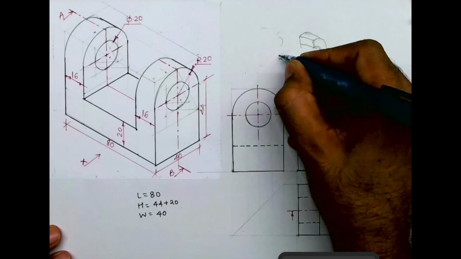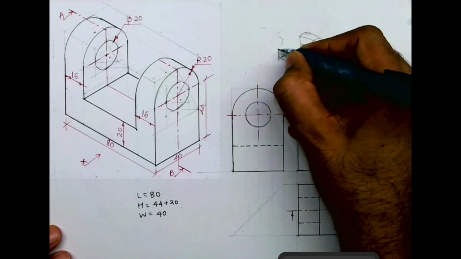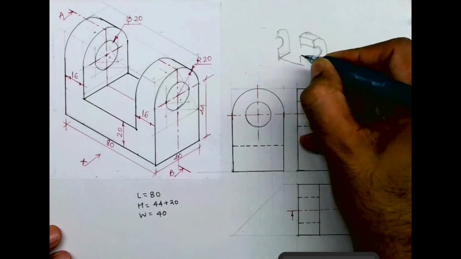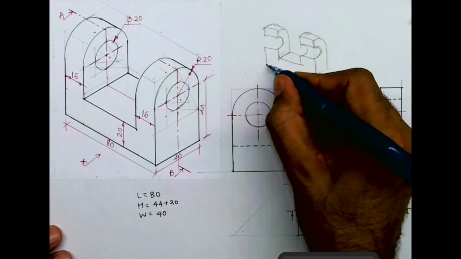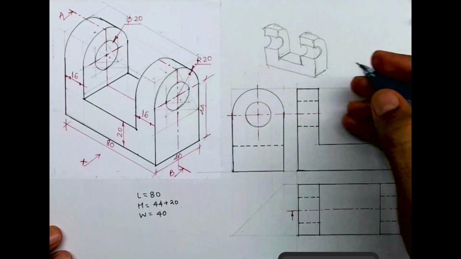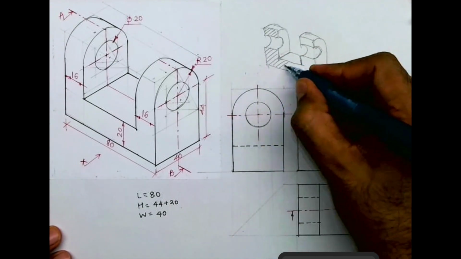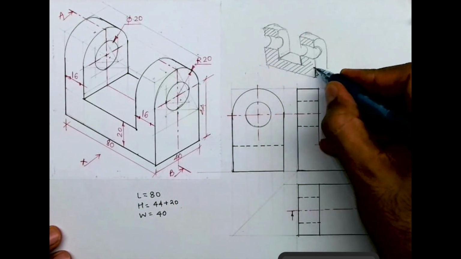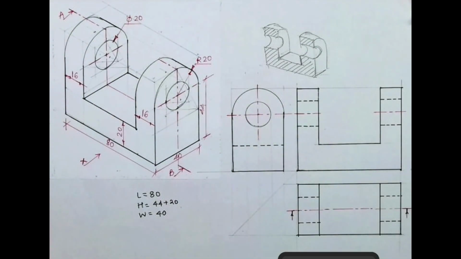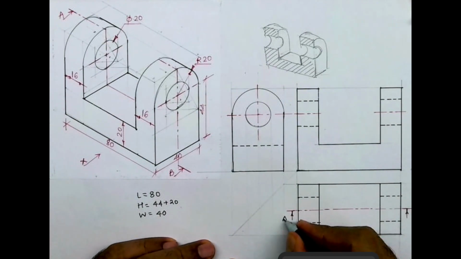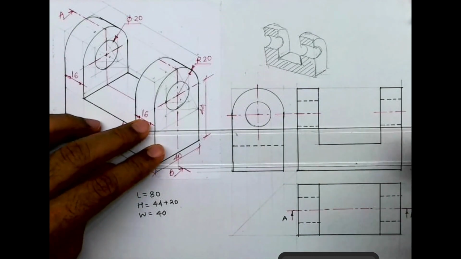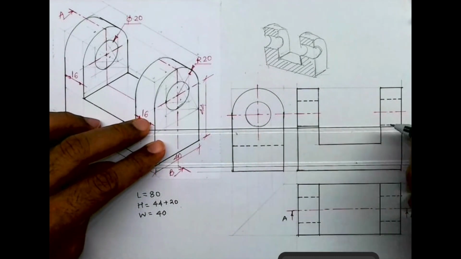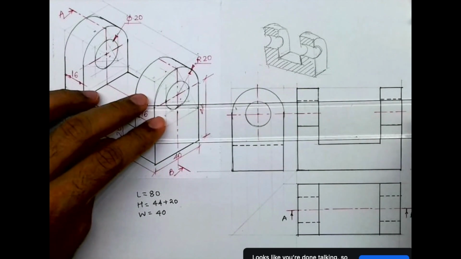So I'm drawing the 3D figure. If it is cut along AB, how will it appear? So it will appear like this. So what we need to do, we need to assume that I divide this into two parts along AB, and see how it will appear. So this dotted line will become dark, and then we need to do hatching according to the diagram.